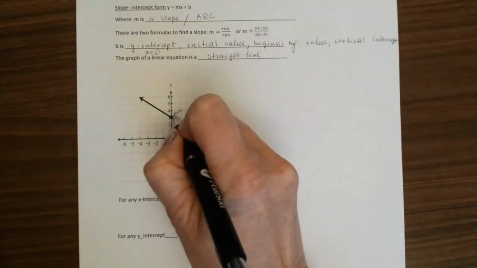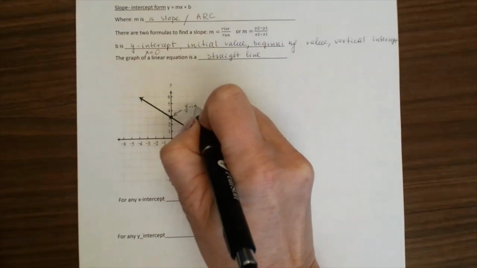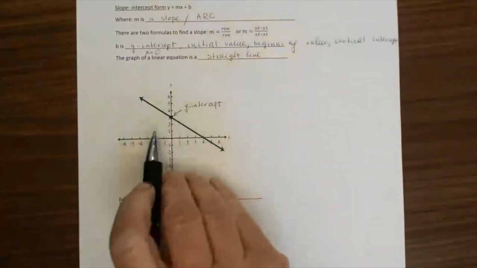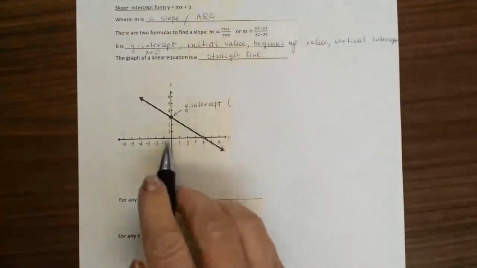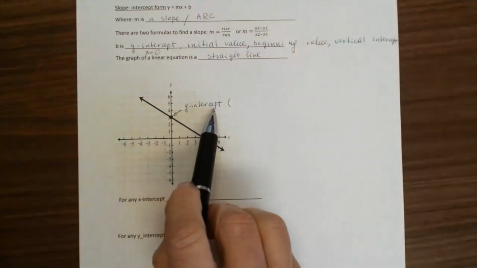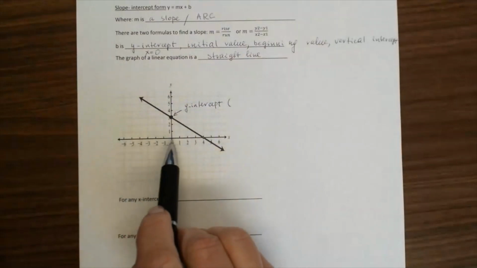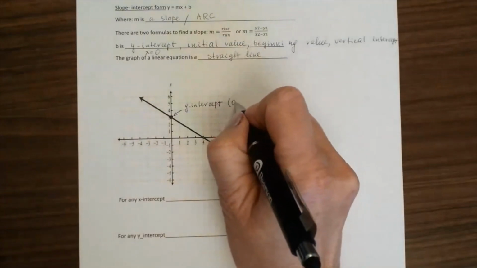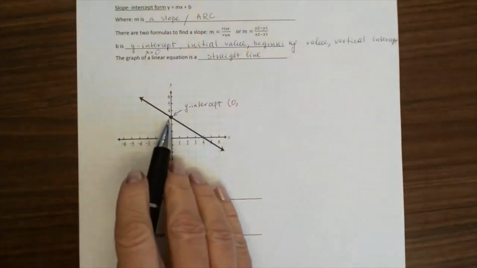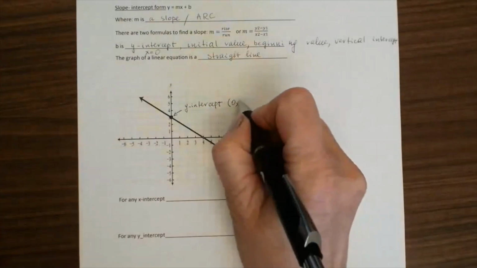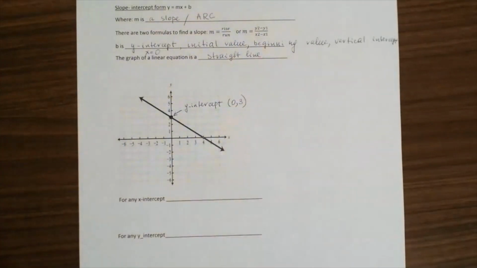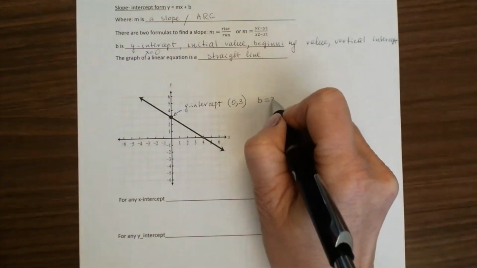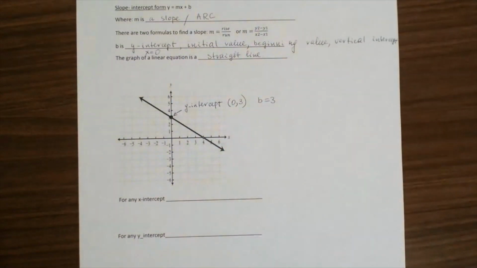This point is our y-intercept. And in this particular case, if we need to write the y-intercept as an ordered pair, you have to remember that for any y-intercept, x is equal to 0. And you see that y value is equal to 3. Or we can say that b is equal to 3.